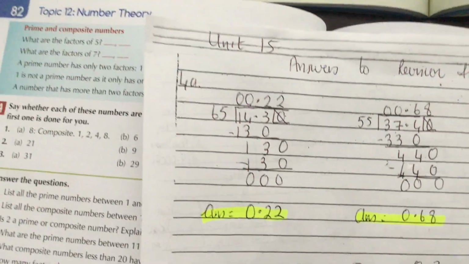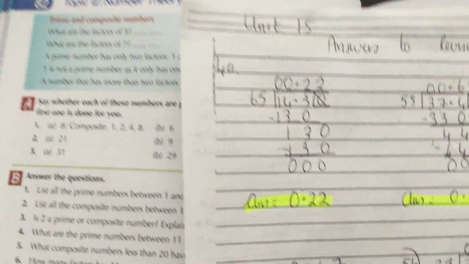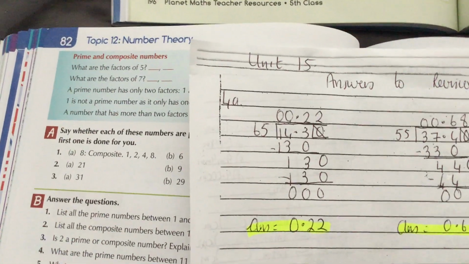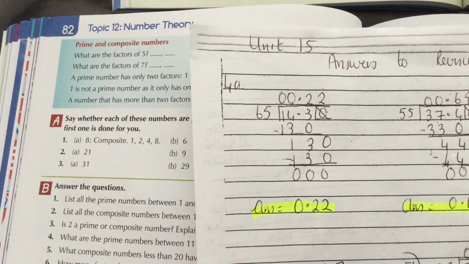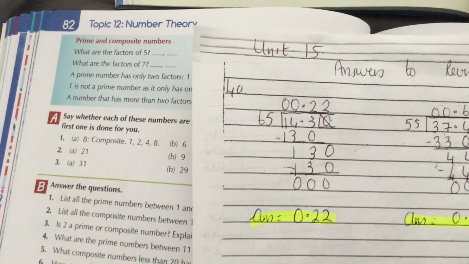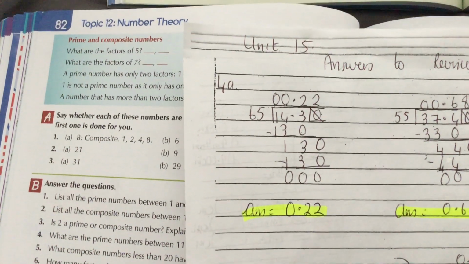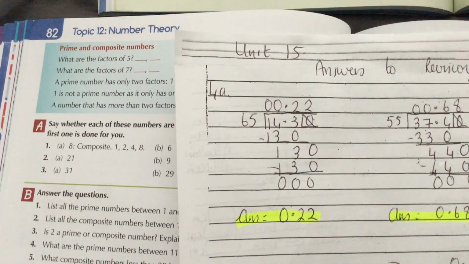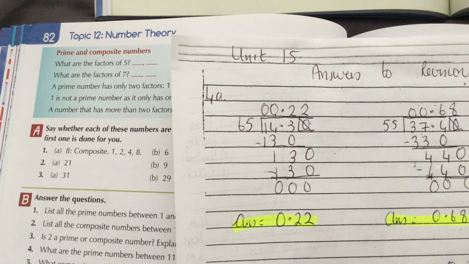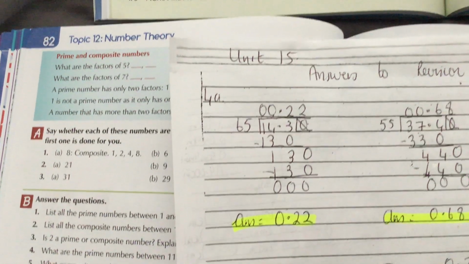So 65 into 143. Well, it won't go in 3 times because 6 3s are 18, hence your tables come in very importantly here. And so we have 65 by 2, 130. You must subtract to see what you've left over. You have 13 left over, and then you add the 0 there and you drag it down. You drag that 0 down.